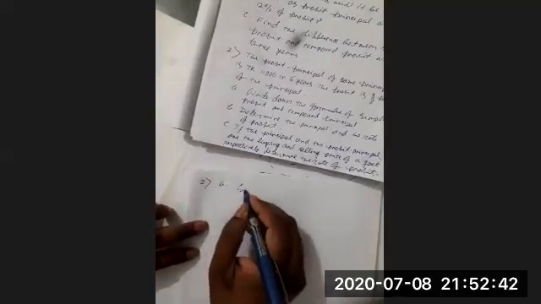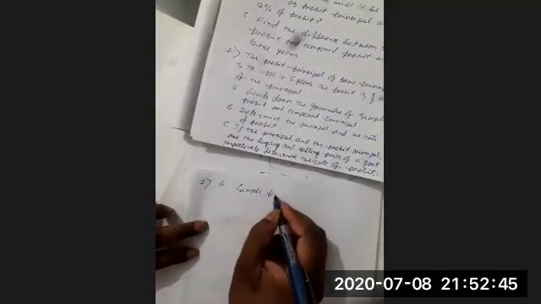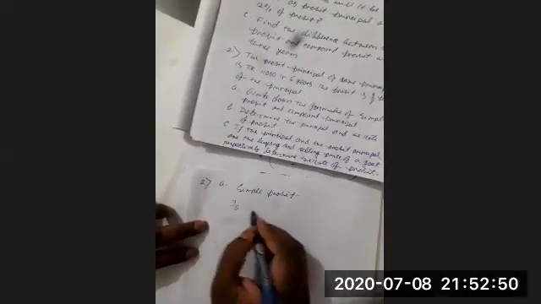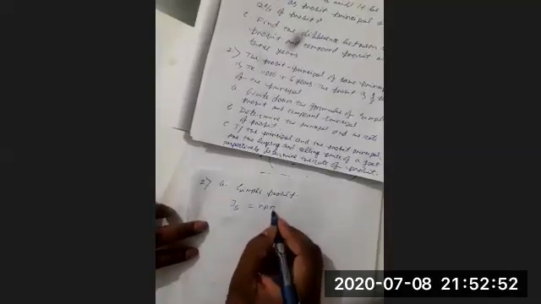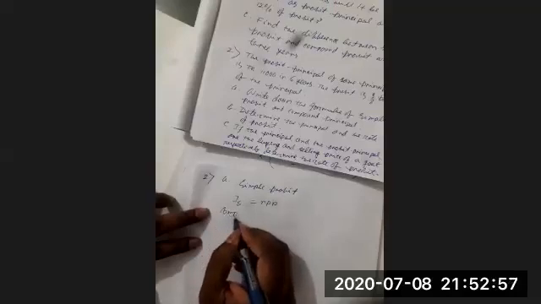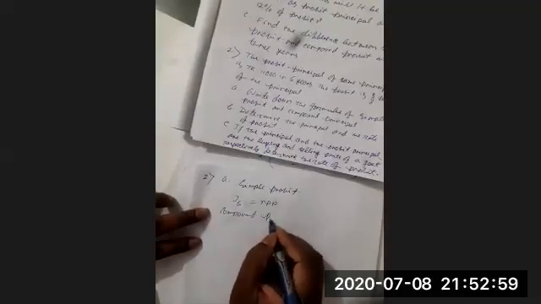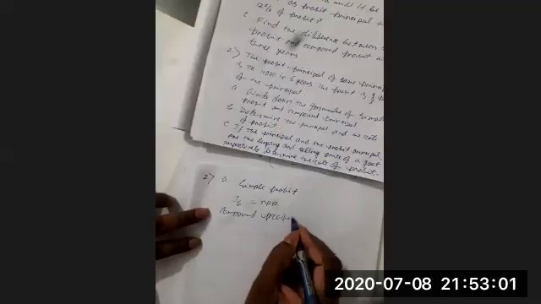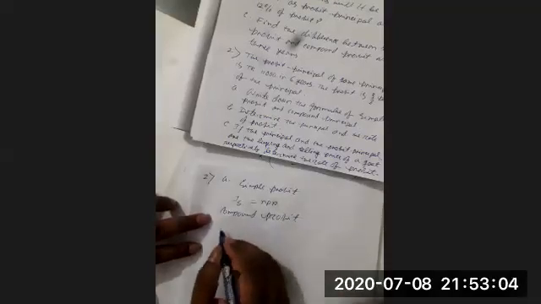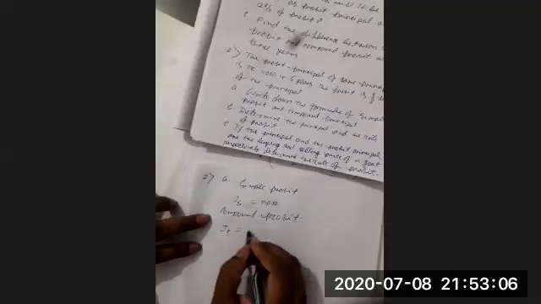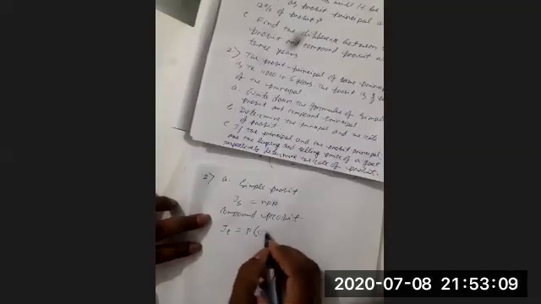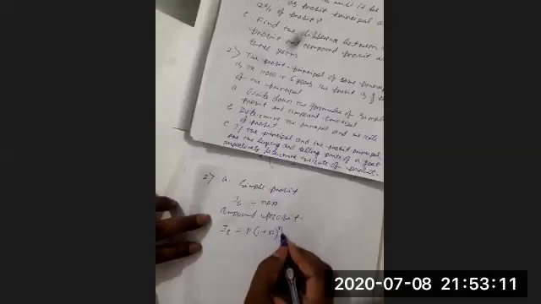So এটা তো লিখতে পারো, simple profit কি? মনে করো I_S equal NPR and compound profit কি হচ্ছে I_C equal P into (1 plus R) whole to the power n minus P.